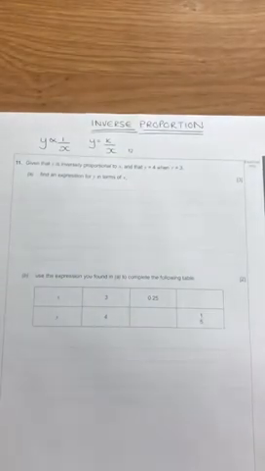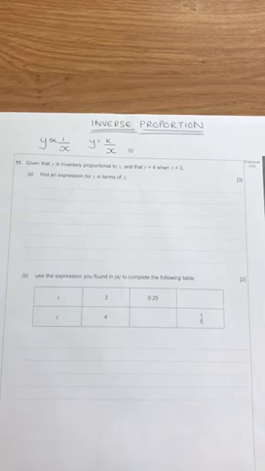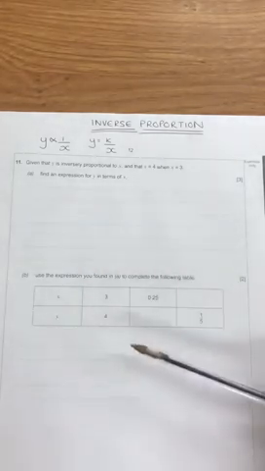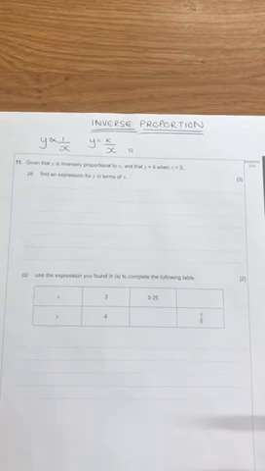So let's go straight into another sort of maths paper question on proportion. They tend to like this setup where you have to find the expression first and then they use a table to find either y or x. So in this question, given that y is inversely proportional to x and that y is equal to 4 when x is equal to 3, find an expression for y in terms of x.